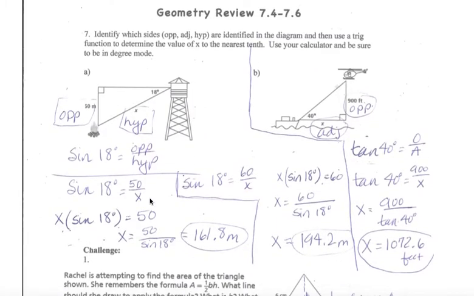These are the tougher ones. For part A, I wasn't sure if that was supposed to be a 50 or if it was a 60 that got cut off, so I solved it with both numbers, and so I'll accept either one of these answers. But in reference to this 18-degree angle, you know the opposite leg length, and you want to find the hypotenuse. So I need a ratio that relates opposite to hypotenuse, and that is the sine ratio. So the sine of 18 degrees is 50 over x.